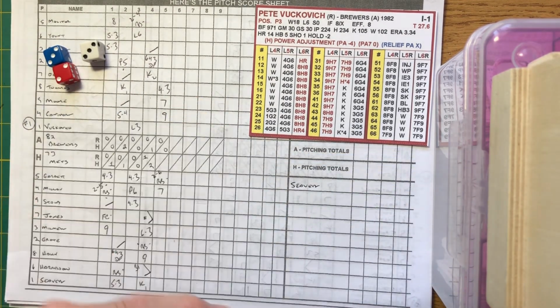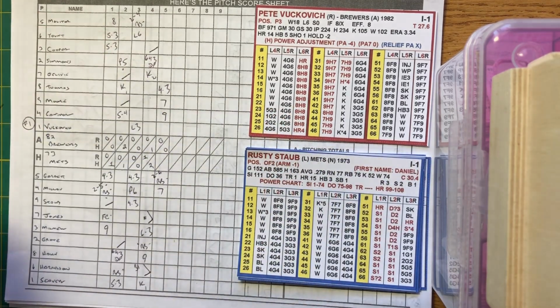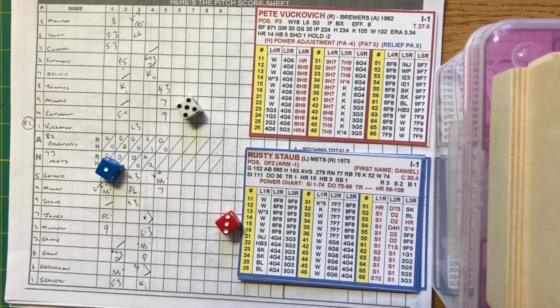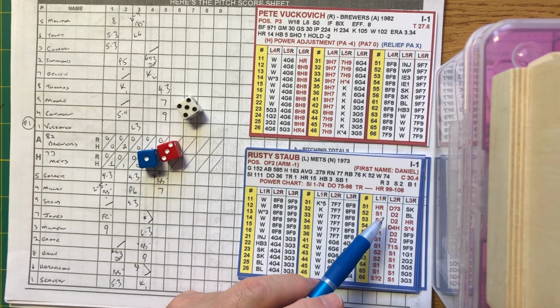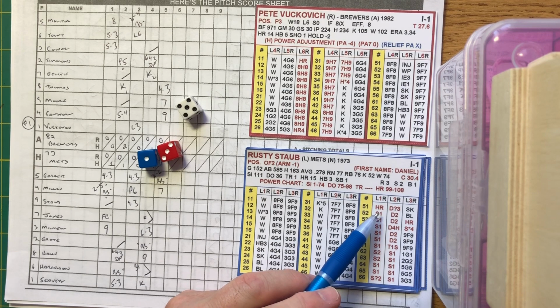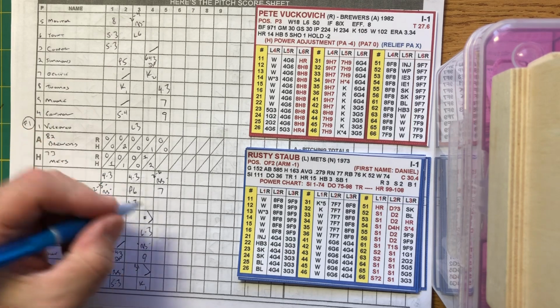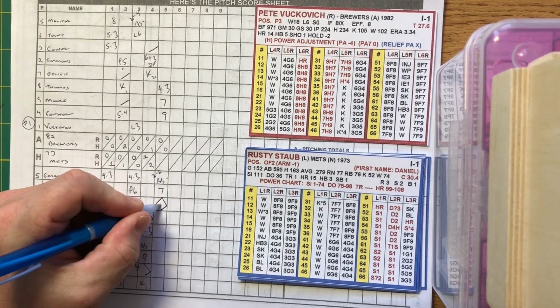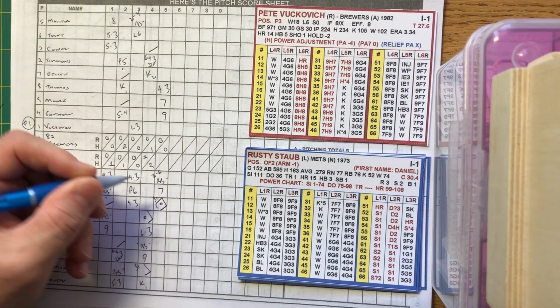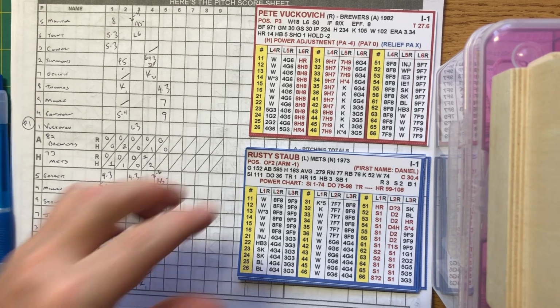Rusty Staub is up now. 2 outs, nobody aboard for the Mets. We're in the bottom of the 5th. It's 1-0 Mets. The pitch from Vuckovich, 351, is to right and deep. Back goes Charlie Moore. Warning track, wall, and it's gone. A bomb for Staub, and it's 2-0 Mets.